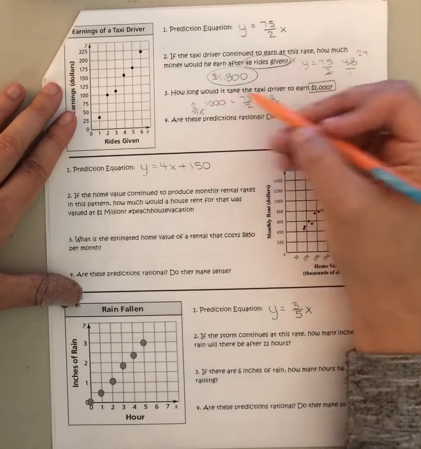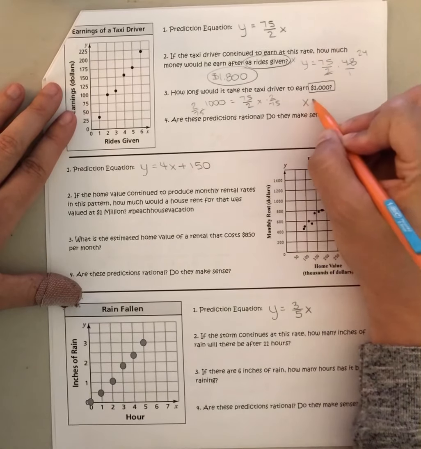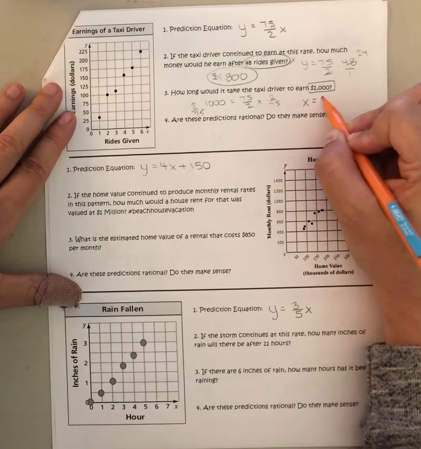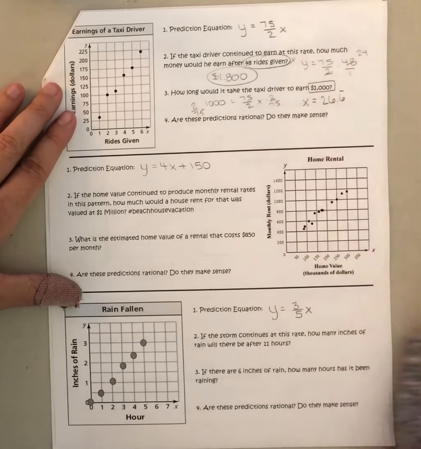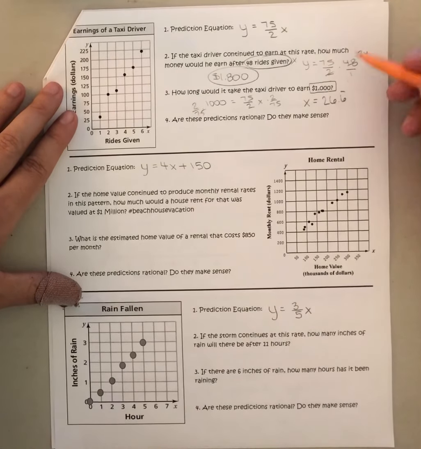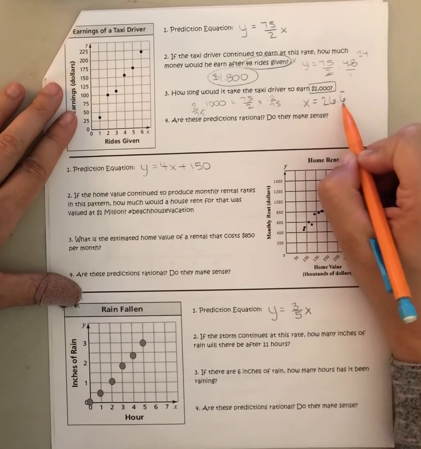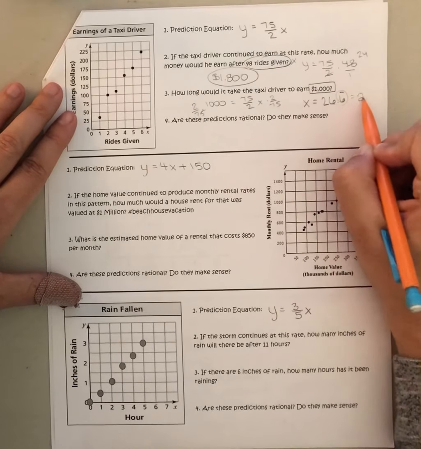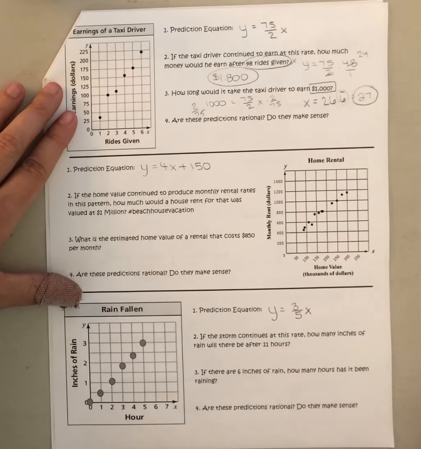Let's see, so that gives me like 2,000 divided by 75. I have a decimal answer. So if he gives 26 rides, he's not going to be quite at $1,000, but if he gets 27, he's going to be over $1,000. So if he needs to earn 1,000, he's going to have to give that last one. So we're going to say 27 rides would be needed to make $1,000.